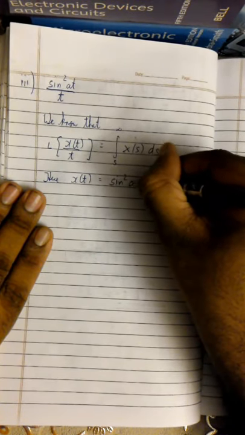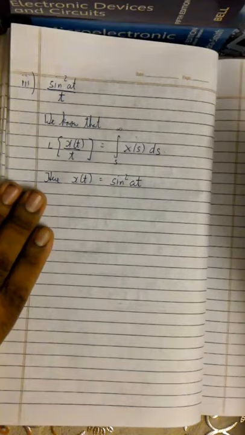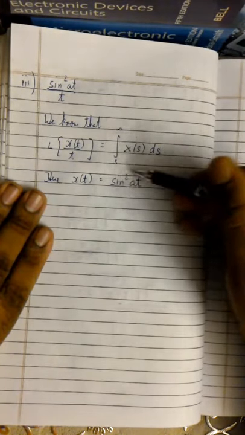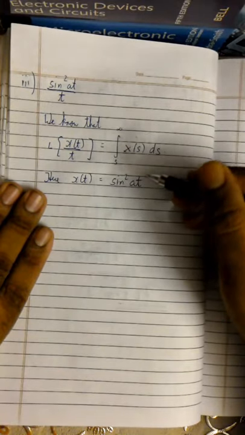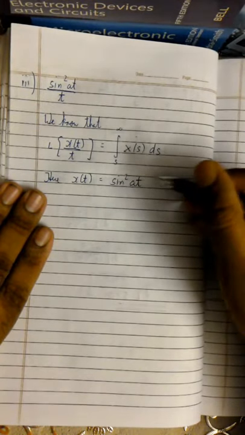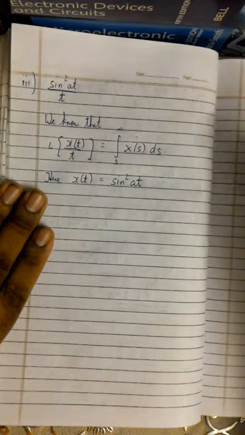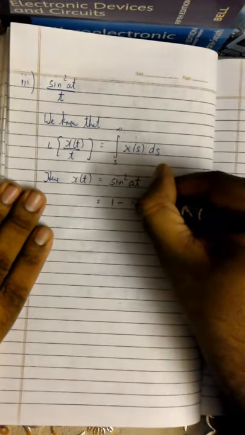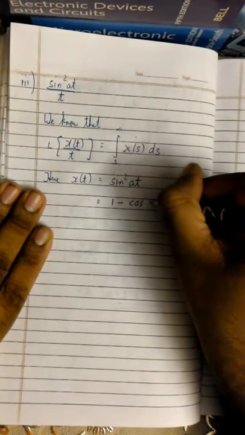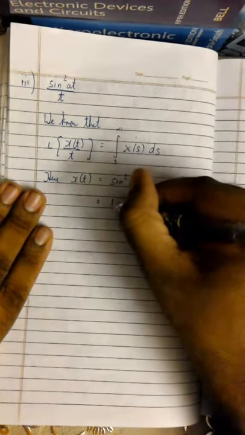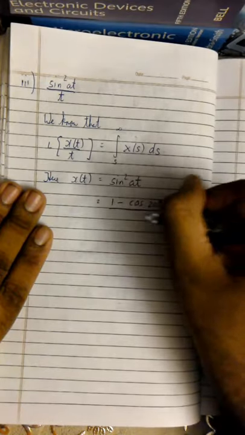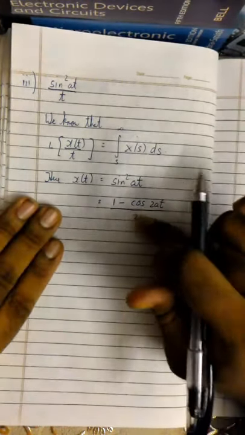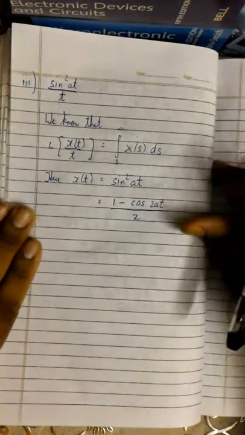Here my x(t) is equal to sin²(at). We can't apply the Laplace transform directly to sin²(at), so I'm going to change this. We know that sin²(at) is equal to (1 minus cos 2at) divided by 2, so that's what I'm going to do over here. Now I can apply my Laplace transform to this equation.